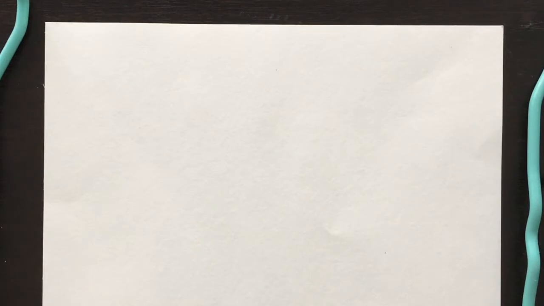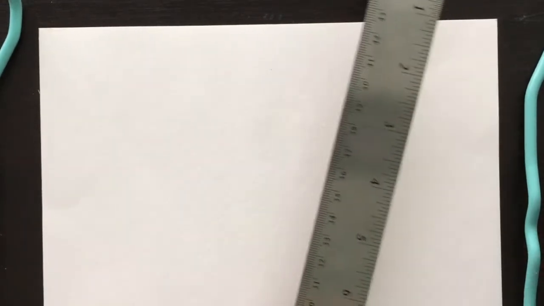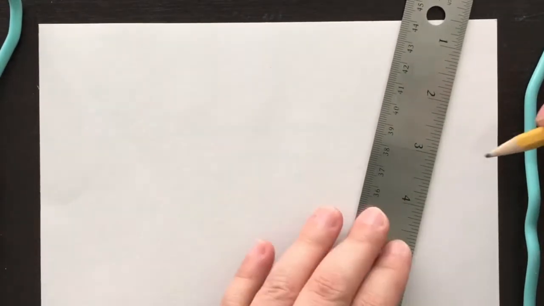And what we're going to do is we need to draw some lines with our ruler. Okay, and we need to draw 5 lines. They need to go up and down. But we don't want to go straight. We're going to go at a slight angle. And remember, draw it light until you've got it right.